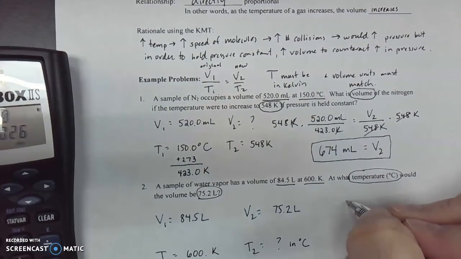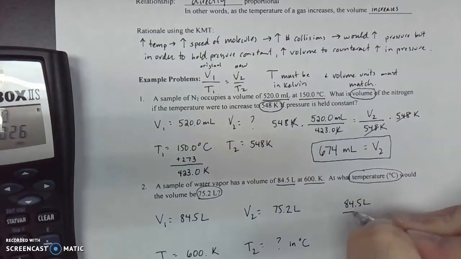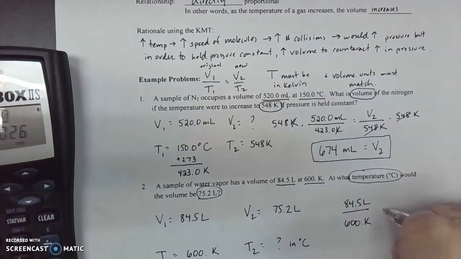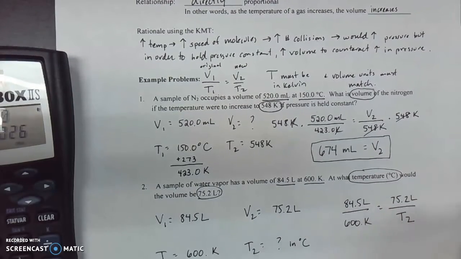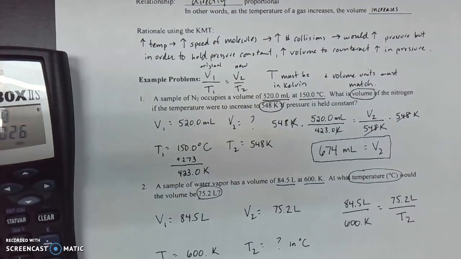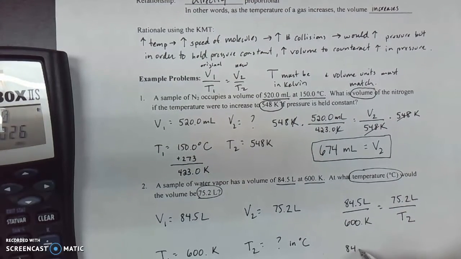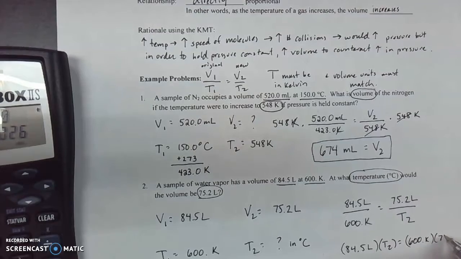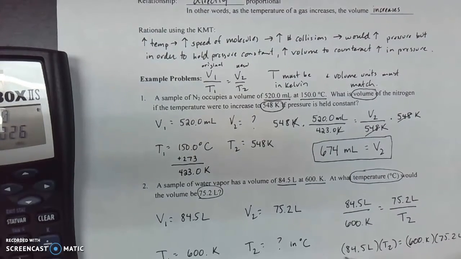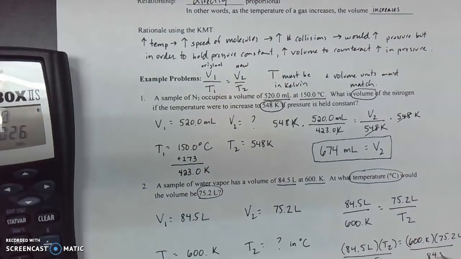So V1, 84.5 liters over T1, 600 Kelvin, is equal to V2 over T2. For this one, it might be easier to cross multiply. So 84.5 liters times T2 is equal to 600 Kelvin times 75.2 liters. Then we can divide both sides by 84.5 liters.